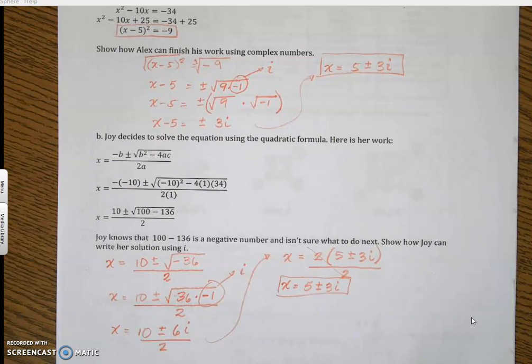Notice the 10 and 6 and 2 have a common factor of 2. So I want to factor out the 2 in the 10 and factor out the 2 in the 6i in order for me to better simplify this. If I factor out the 2, this results in 2 outside the parentheses, and the 10 turns to 5, plus or minus, the 6i turns to 3i.